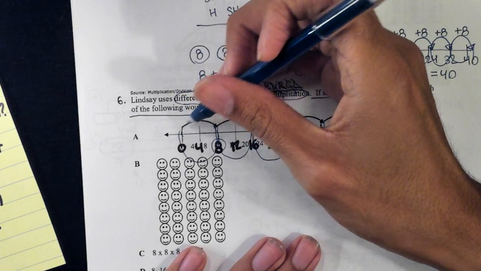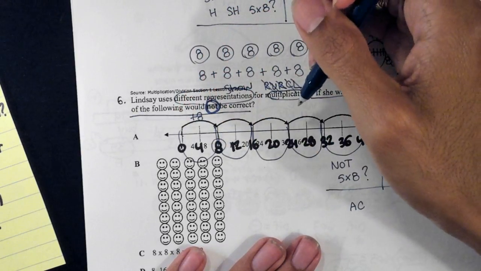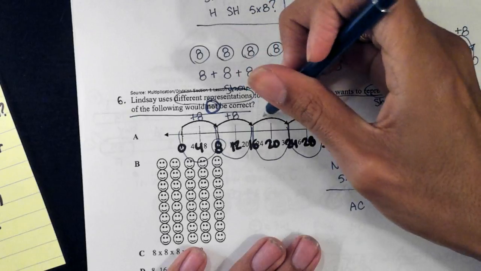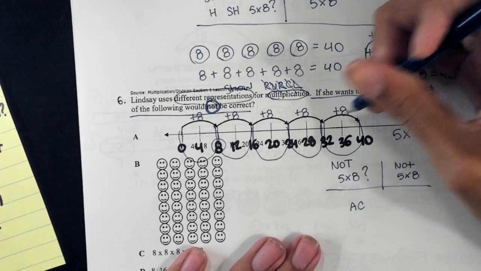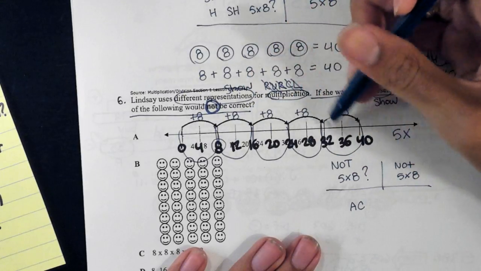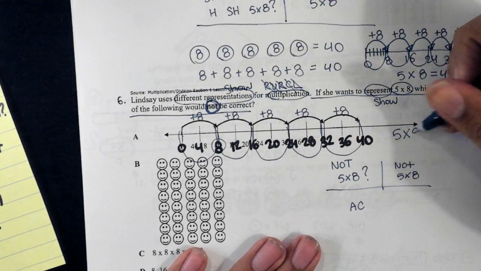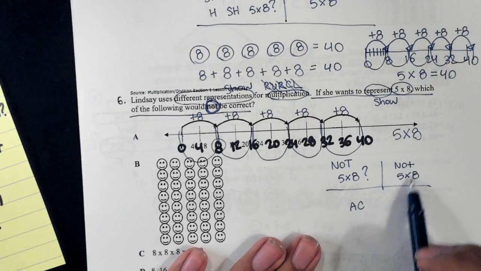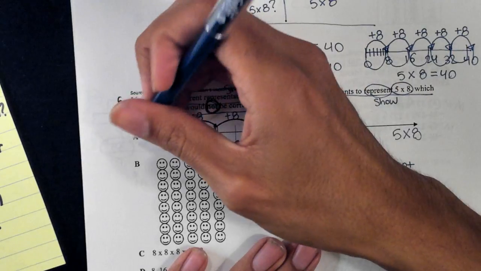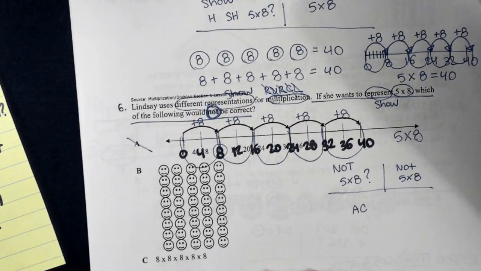That means that we had to add 8 to 0, because 0 plus 8 gets you 8. That means that all of these are adding 8. So we have 1, 2, 3, 4, 5 groups of 8. But are we looking for 5 groups of 8? No, we're looking for what's not 5 groups of 8. So A is wrong.